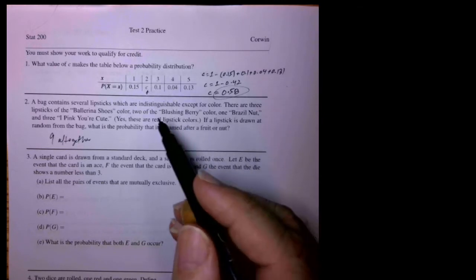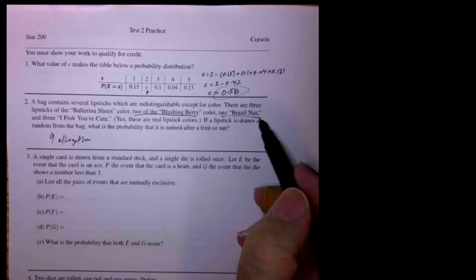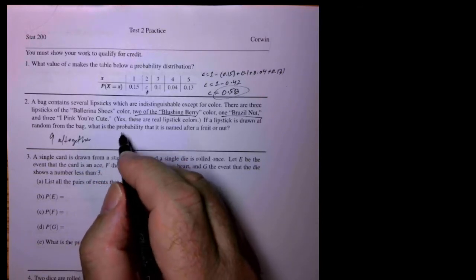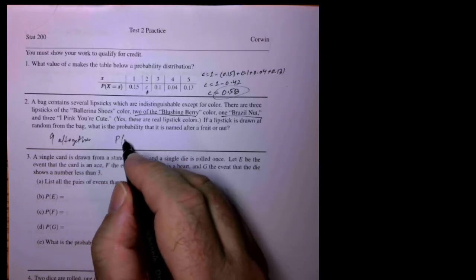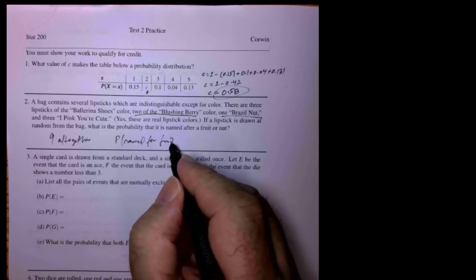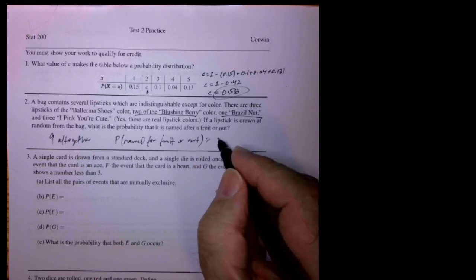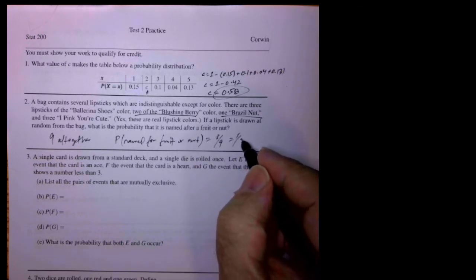And how many of them are named after fruits or nuts? 2 blushing berries and 1 Brazil nut, so 3. Right? So the probability named for a fruit or nut is 3 out of 9, or 1/3.